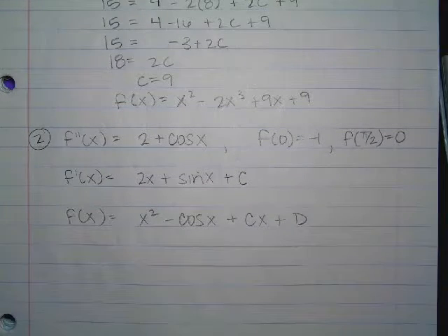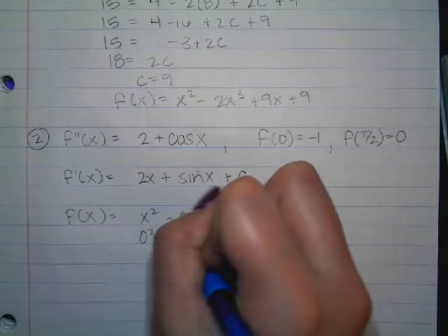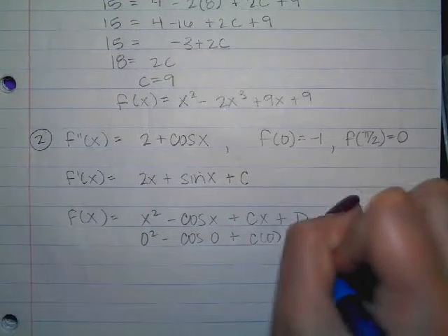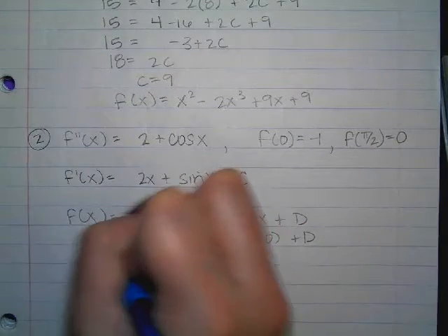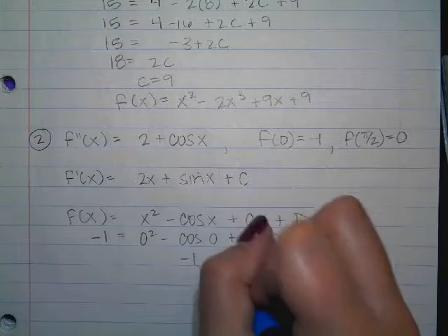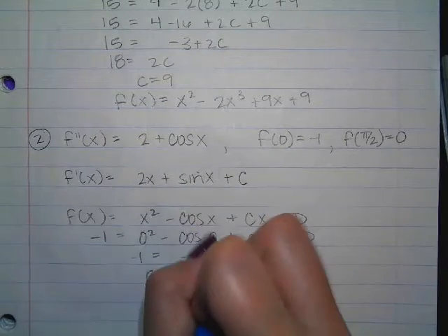So D and C. Yeah, because cosine of 0 is negative 1. So you got f of x equals x squared minus cosine x plus cx plus 1.